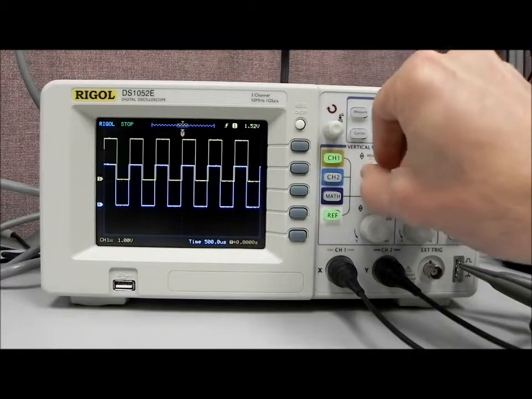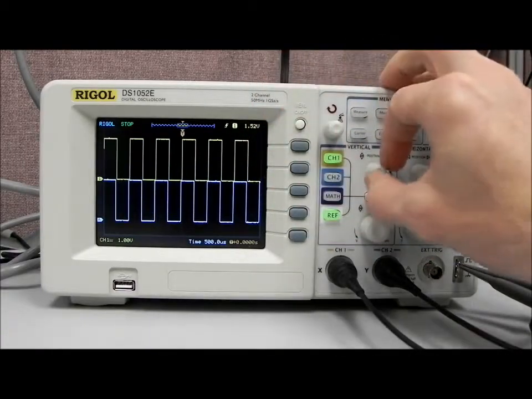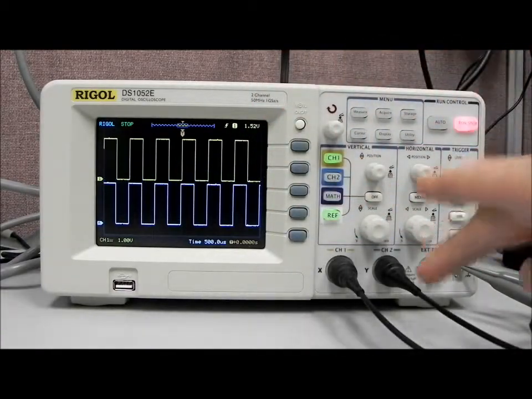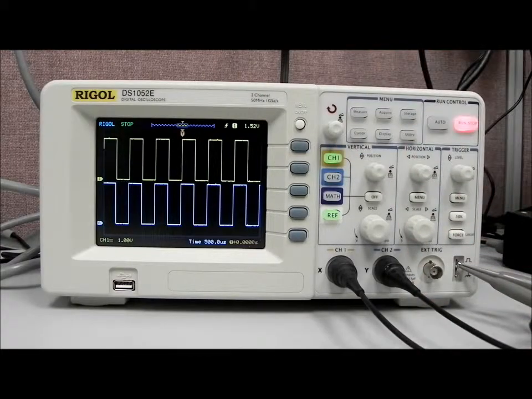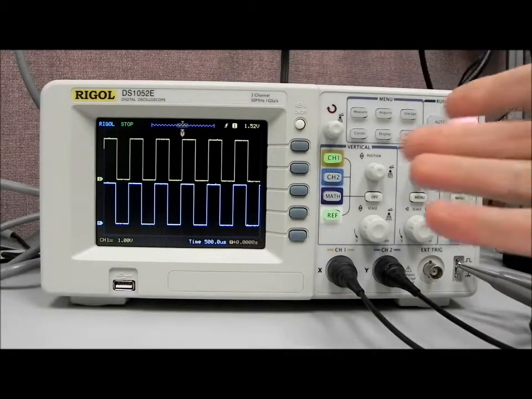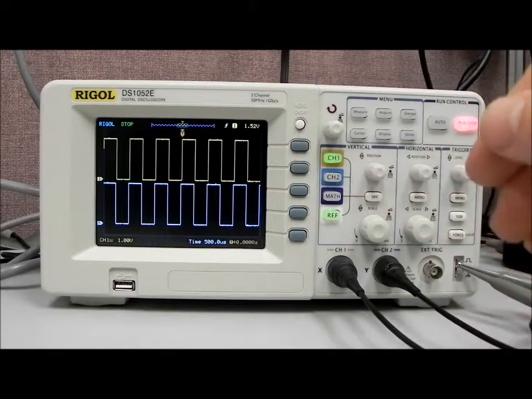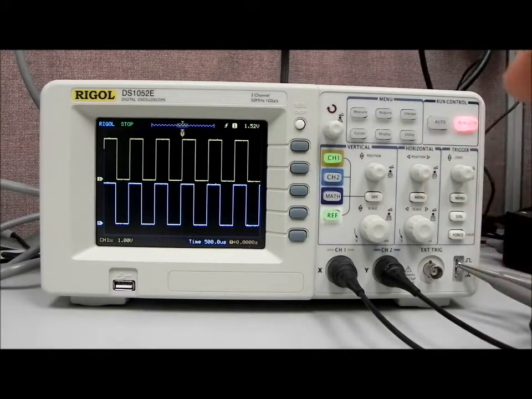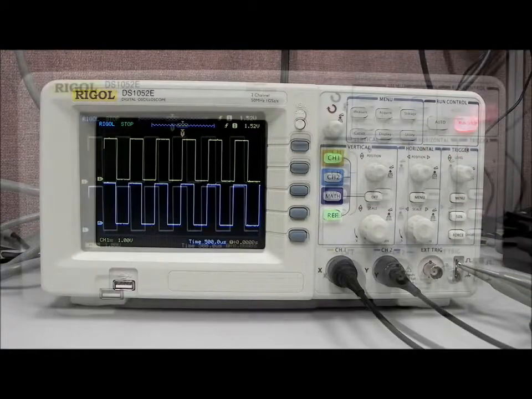That's useful if you have a particular waveform that you want to compare to another waveform. In this case, we could bring channel 2 in, compare that to channel 1's reference, or we could make some changes to our circuit and then compare that to channel 1 as well, or to that reference as well.